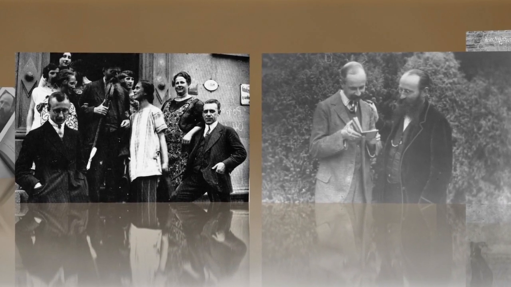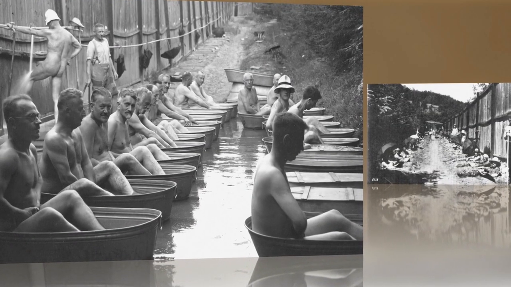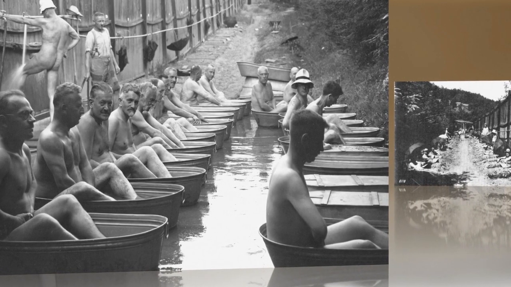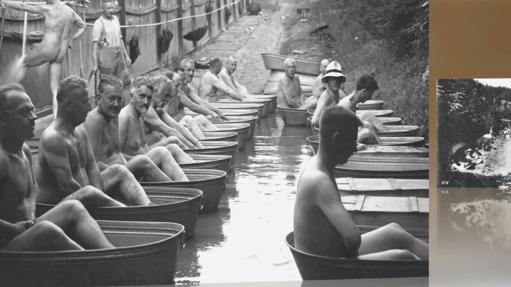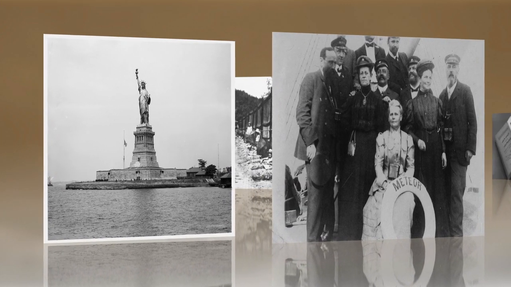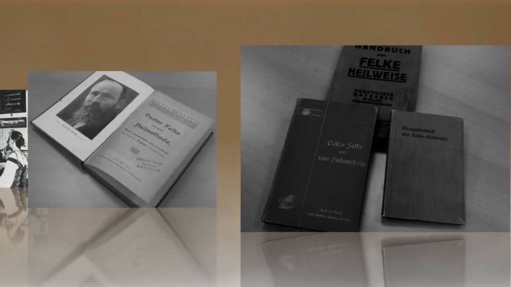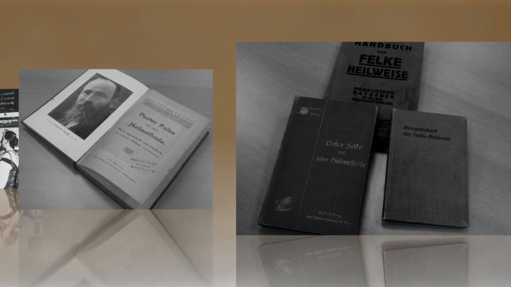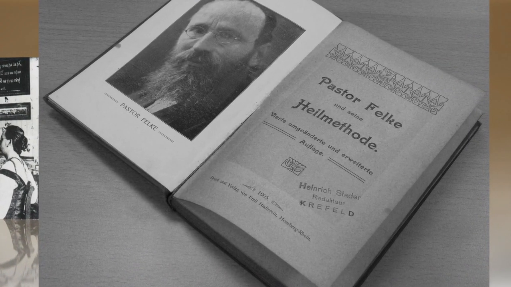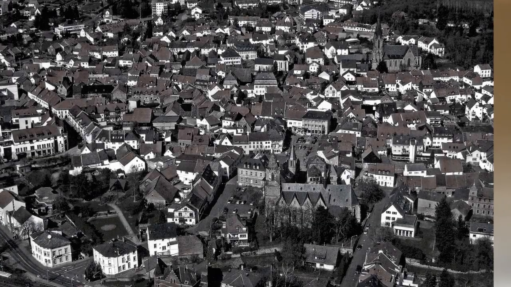In Repelen, Felke developed the holistic Felke therapy, which in addition to iris diagnosis and complex homeopathy, includes the natural remedies of light, air, water, clay, and a diet of natural foods. Felke became well known around the world as the clay pastor and as a star in the field of naturopathy. His followers set up Felke societies, published Felke journals, and established Felke health resorts. In 1915, Felke moved to Sobenheim and opened a practice there.